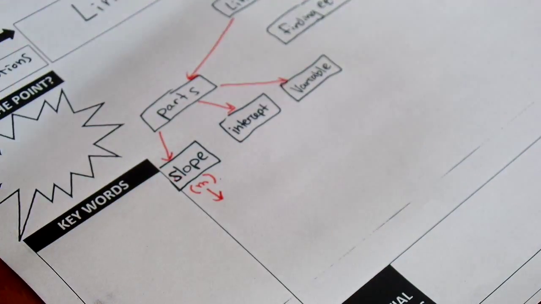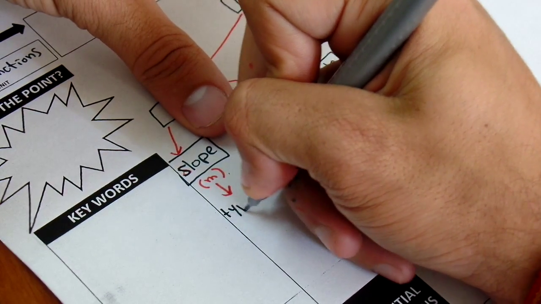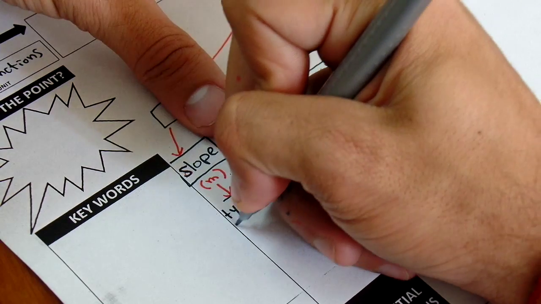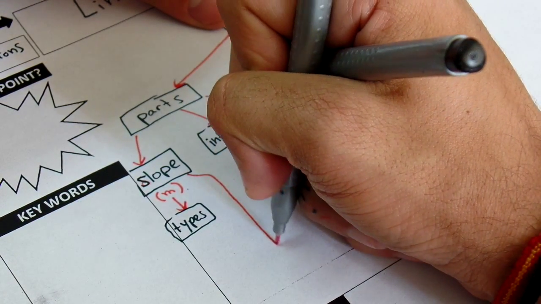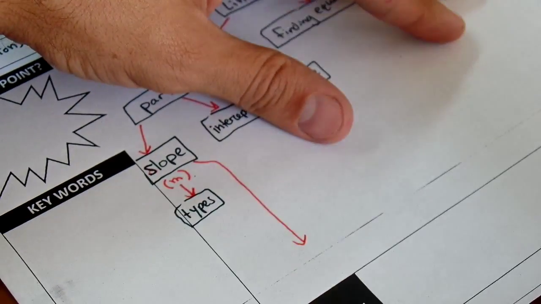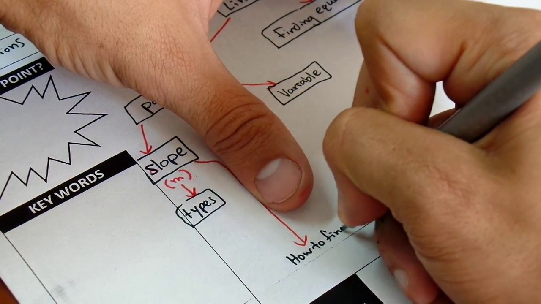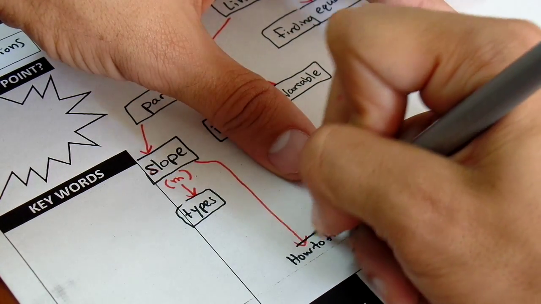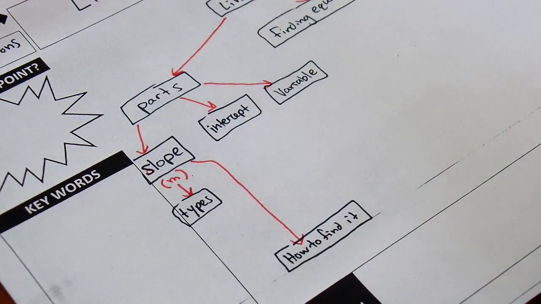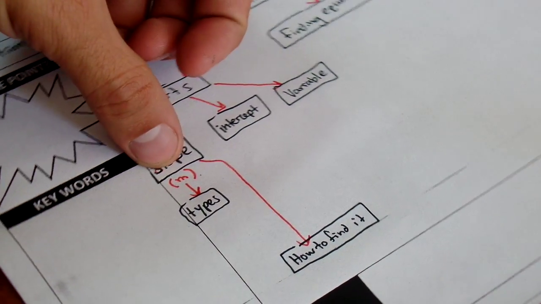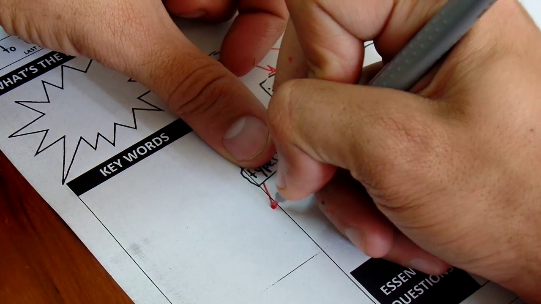And we want to know types of slope, but also I'm going to put this down here and save room. How to find it. I suppose we'll also have to know what it is. But so we have types. We have 4 types.